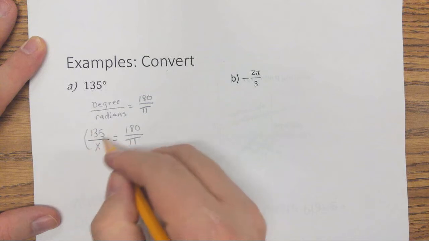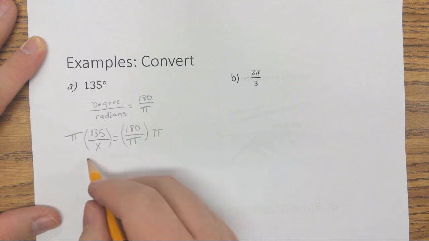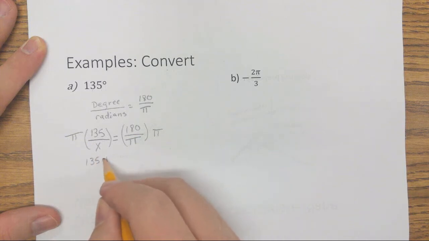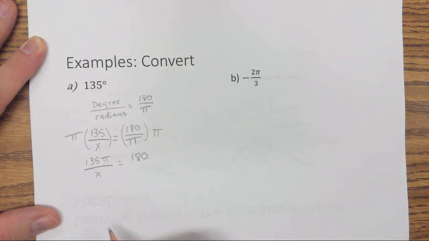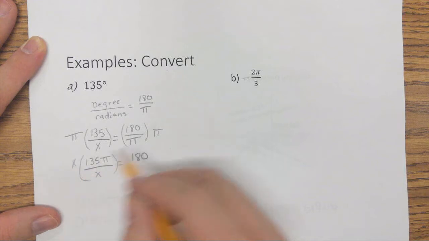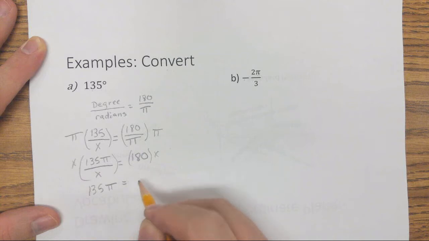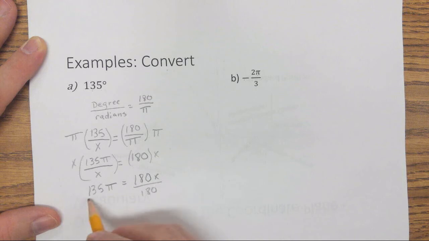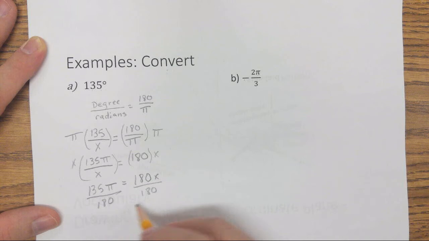You multiply both sides by pi, and I get 135 pi over x equals 180. Multiply both sides by x, I get 135 pi is equal to 180 x. Divide by 180, and I get x is equal to 135 pi over 180.